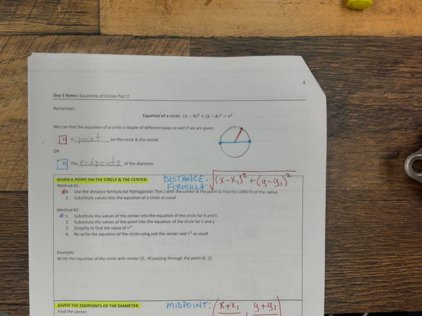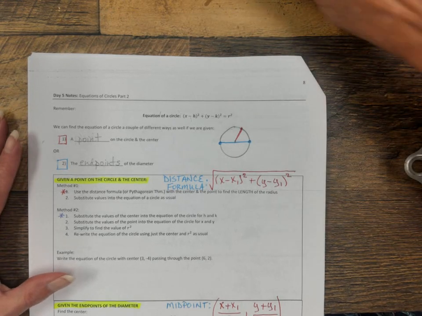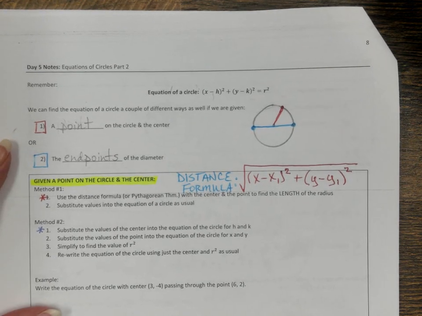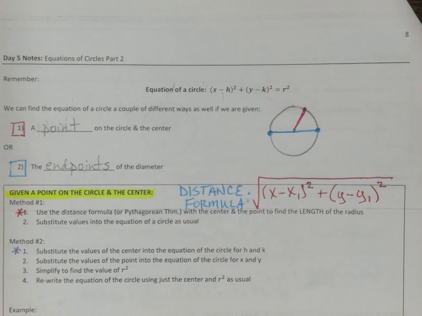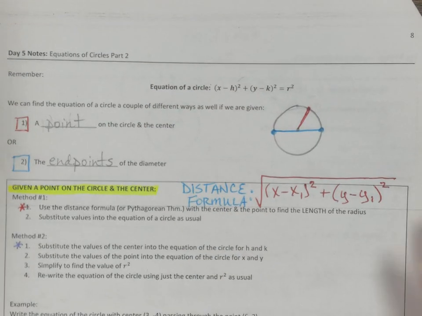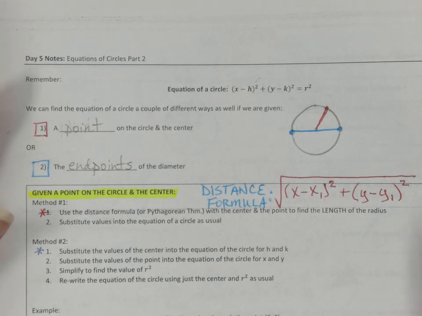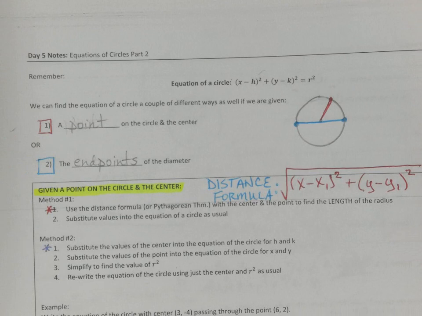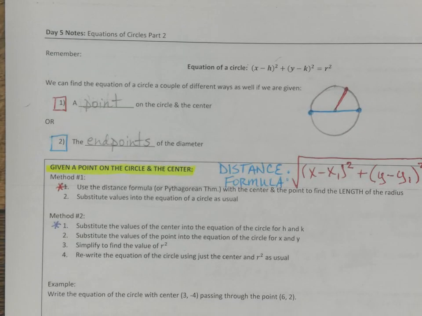Okay, guys, we are on page 8, continuing on with our circles unit. And we are looking at how to find equations of circles if we have certain pieces of information. And if you'll remember from yesterday or the day before, we had the equation of a circle as x minus h, all of that squared, plus y minus k, all of that squared, equals our radius squared.